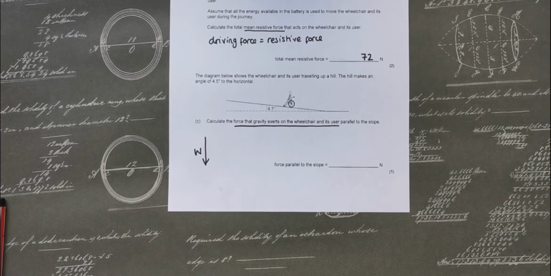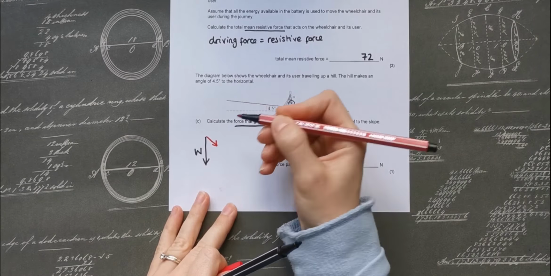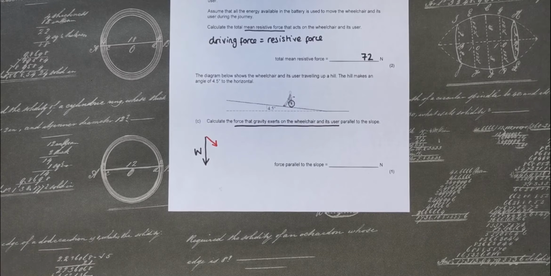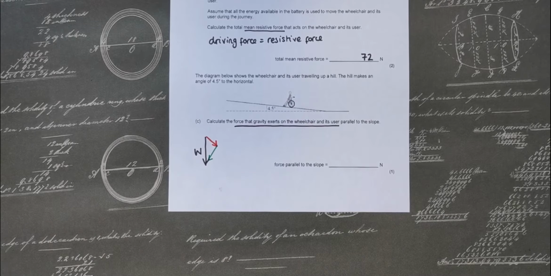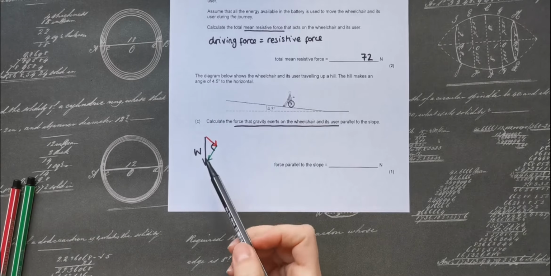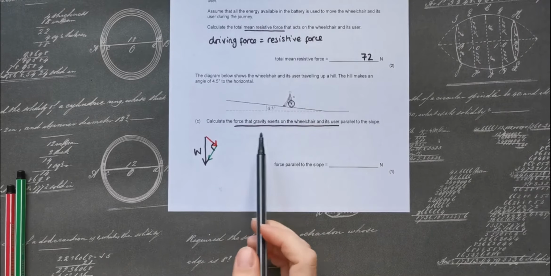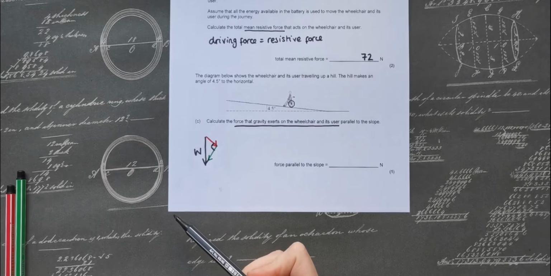force acting on the wheelchair and its user, we can then split this weight force up into a force that is parallel to the plane and a force that is perpendicular to the plane. We're breaking it down into our right angled triangles, so that we can work out components. And the component we're going to try and find in this question is the one parallel, so it's going to be my red force here.